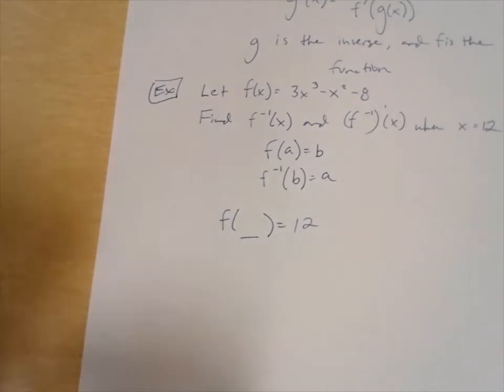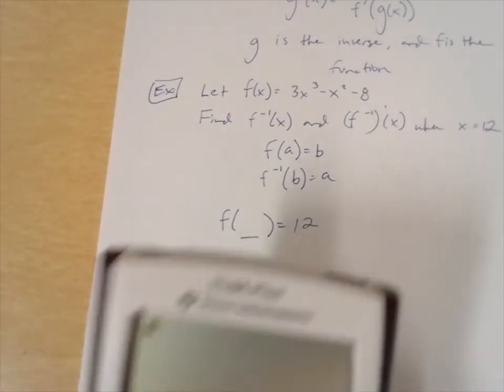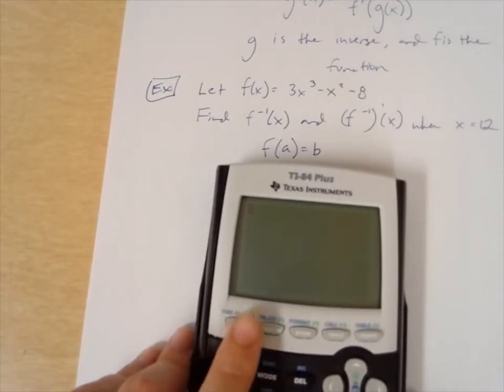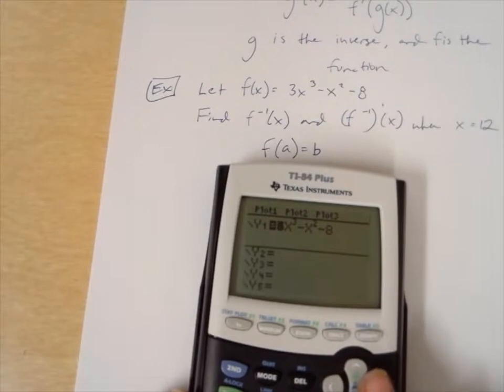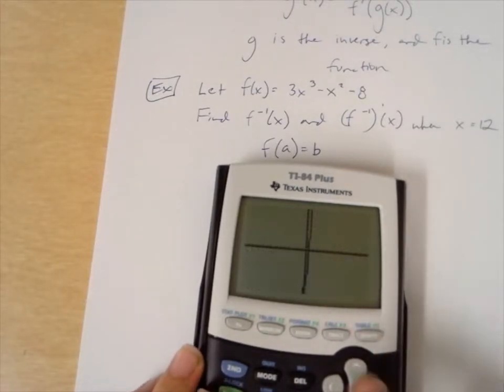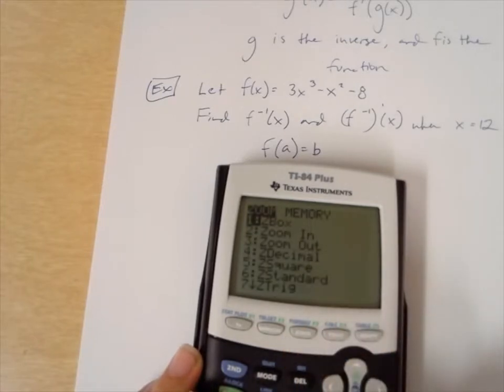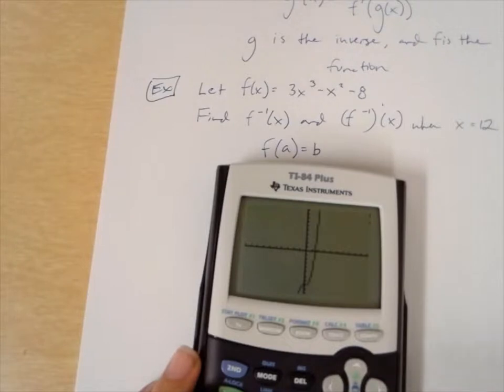So if we turn on our grapher, we go to y equals, and we put that in there. I've already put it in there, but we have 3x cubed minus x squared minus 8. And we graph it. This is zoomed way out, first of all, so I'm going to go to Z standard to make it a little bit easier to see.